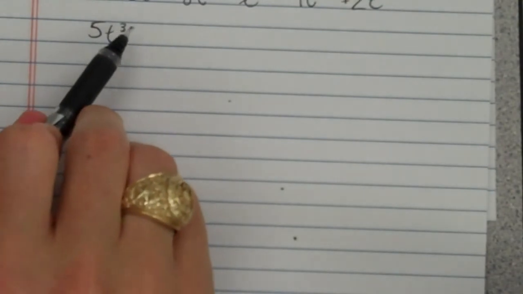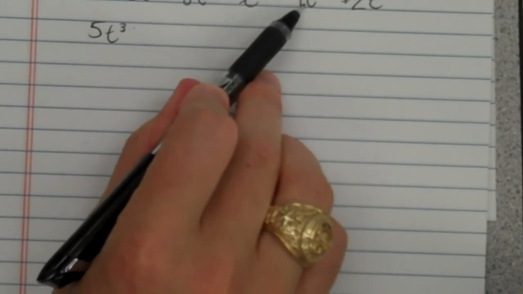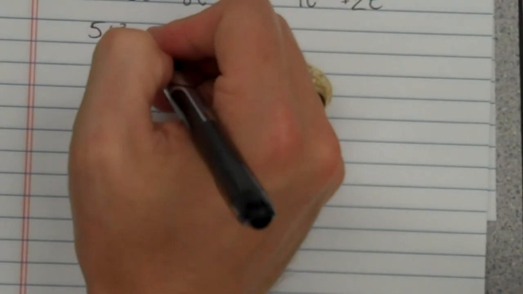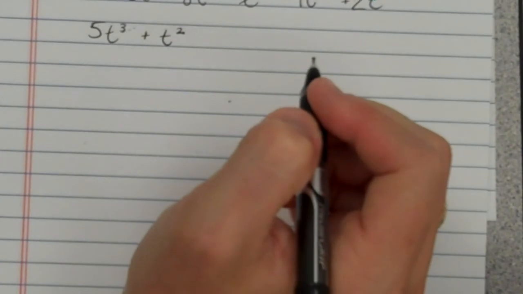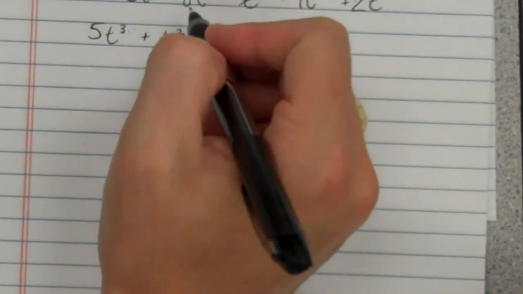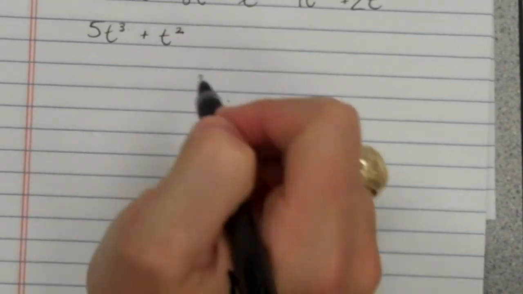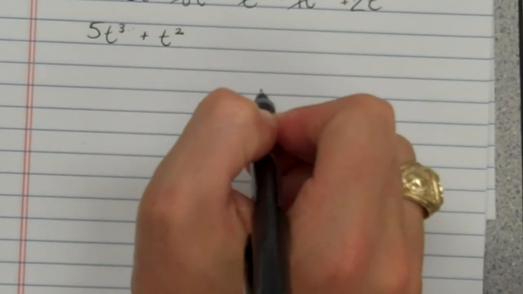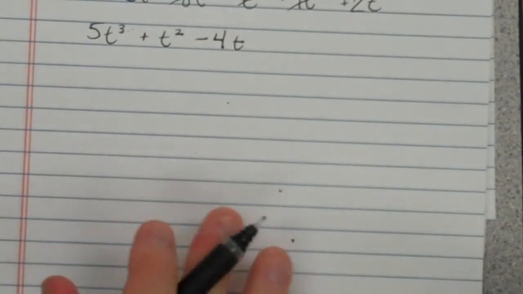Okay, now let's go to the next one in degree order, which would be t squared. So negative 8t squared plus 9t squared, negative 8 plus 9 is plus 1. But I don't have to write the 1, I can just say plus t squared. Just like if you have 6 apples and someone takes 5 away, you don't have to put the 1 in front of it, you just say, I have an apple. Well, I have this term. And then negative 6t plus 2t. So negative 6 plus 2 is negative 4t. So I added up my like terms.